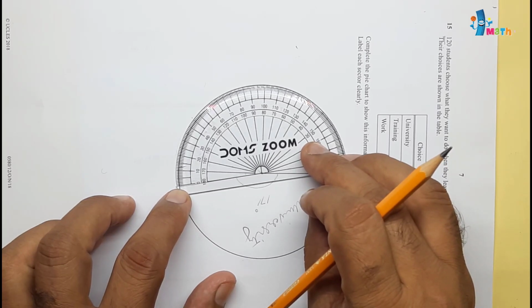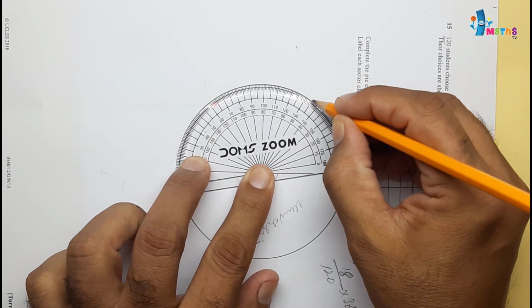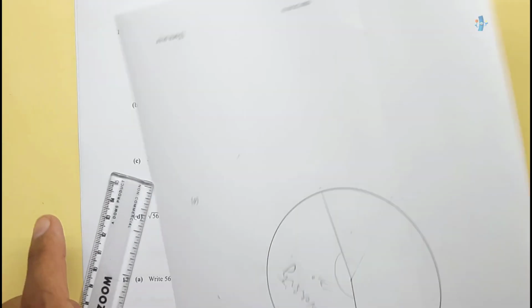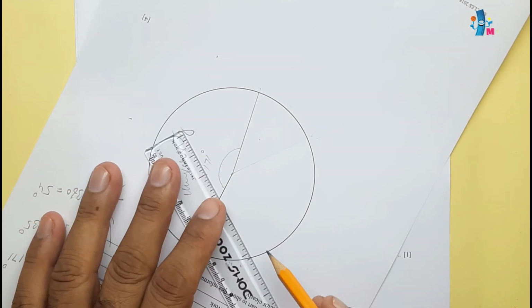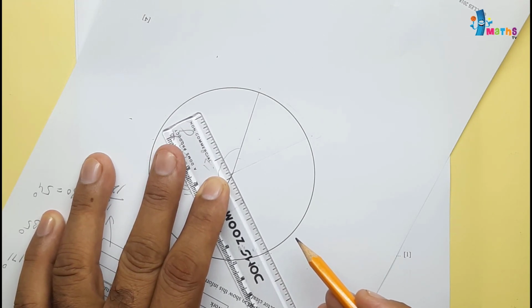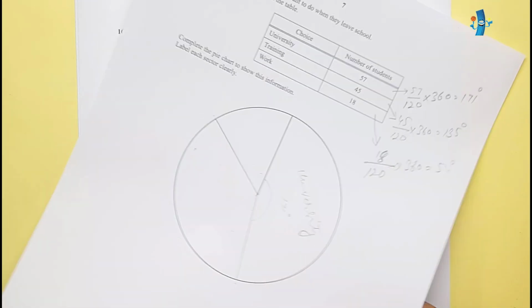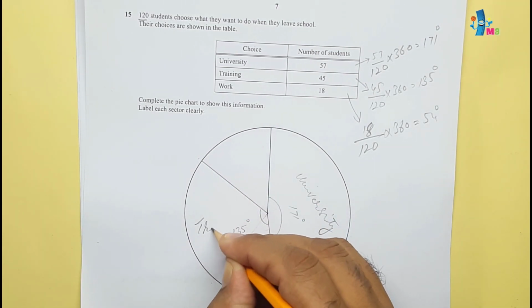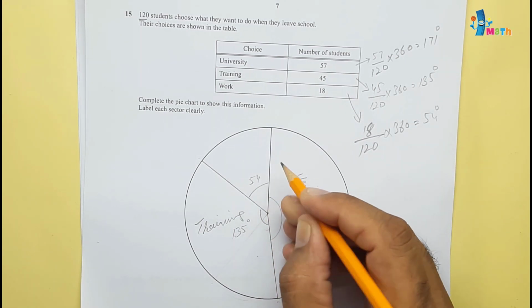This will be over here. Now this is fixed properly, then we require 135. 135 will be up to this one, and now this is correct, and we can even change its direction further to check. This is 135 degrees, and this will be training. So training we can write over here, and the remaining angle is this one, 54, and 54 is work, so I will write here work. Hopefully you got everything.